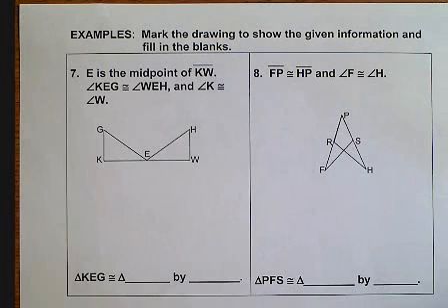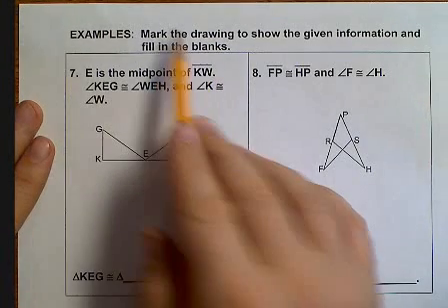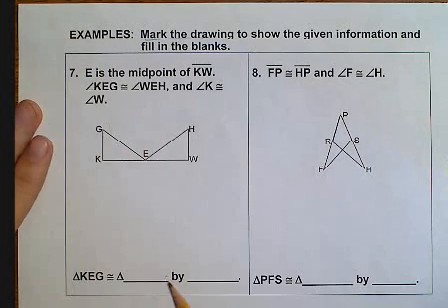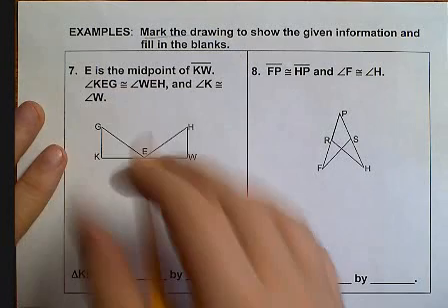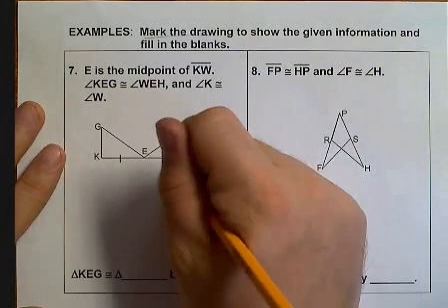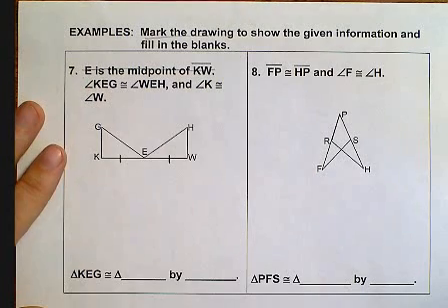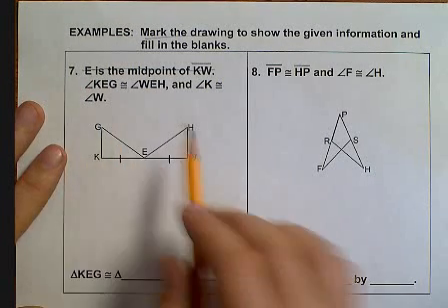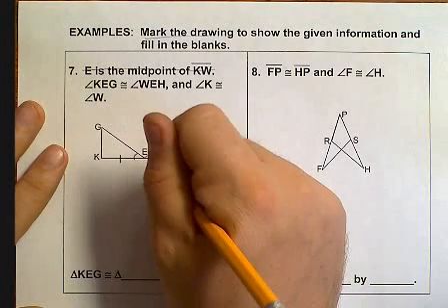And some last examples on this really long set of notes. Here we want to take our drawings and we want to mark them according to what it says. So it says that E is the midpoint of KW. Well, that means that we're halfway between. It says that KEG is congruent with WEH. So I mark those.